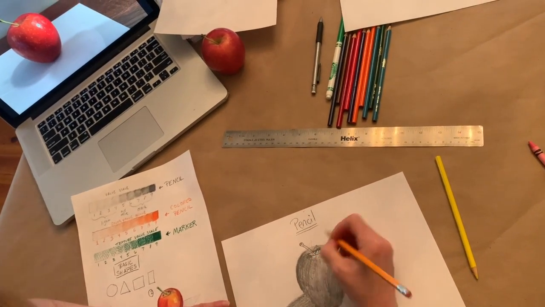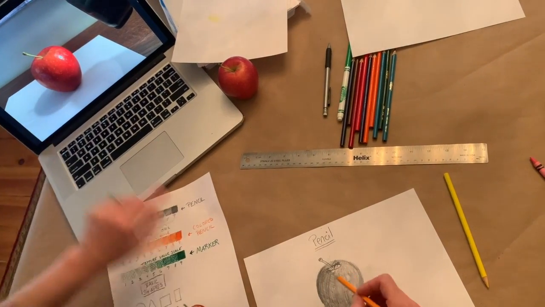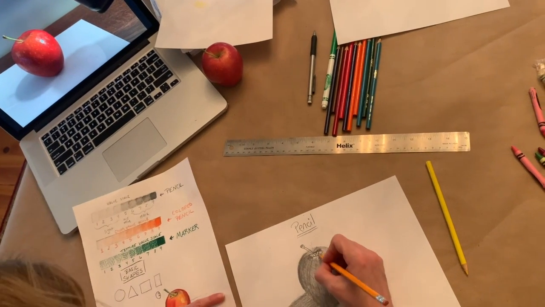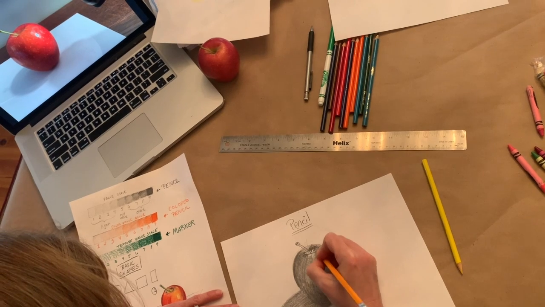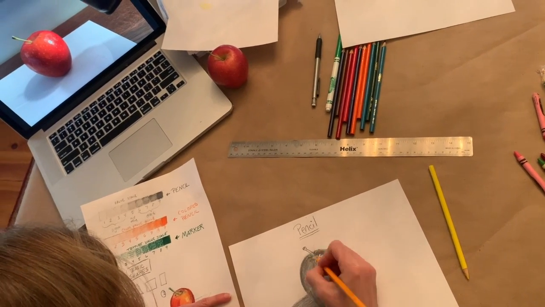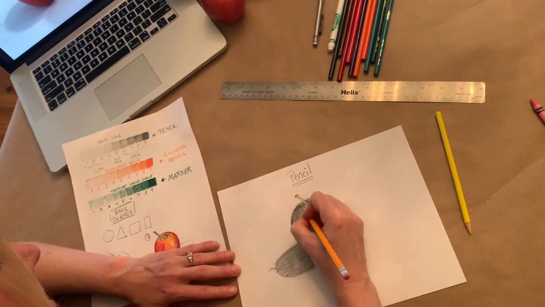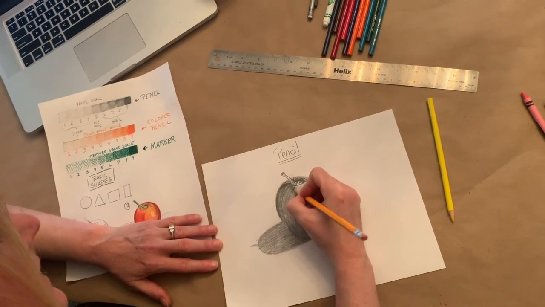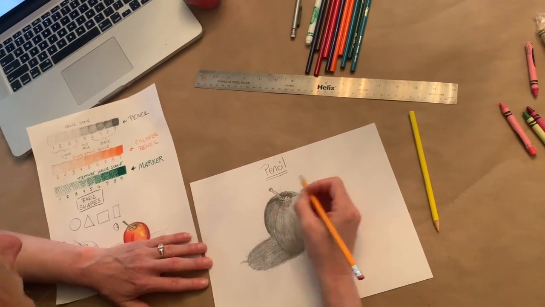And then I notice that the value of the red comes in and it breaks up into a green or a yellow in here. So that would be a lighter value. So all this is going to be darker and darker underneath here. And maybe even a cast shadow here. So I'm going to make it really dark where the stem meets the apple. Or it does a cast shadow, I'm sorry, on the apple.